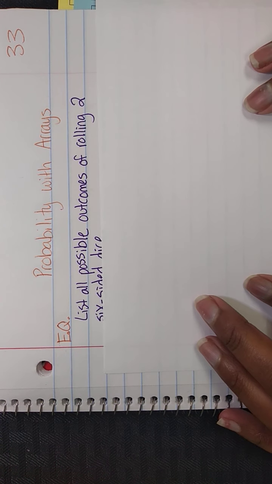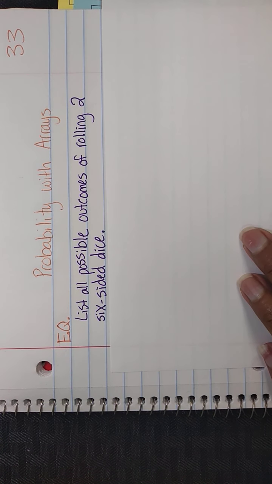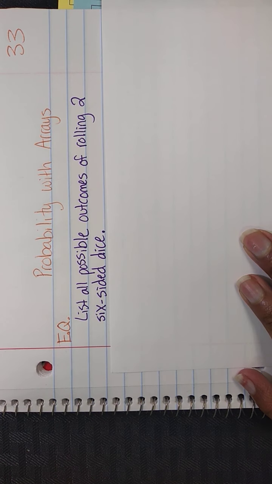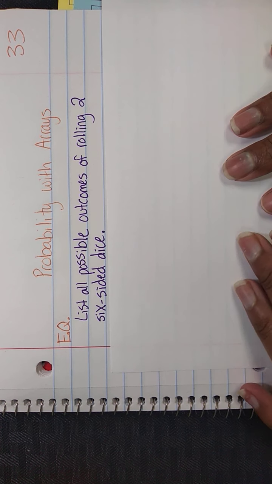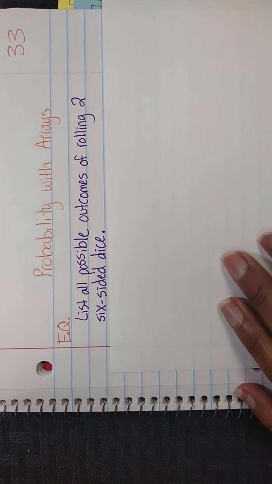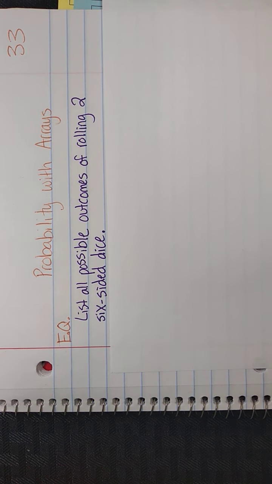Write down this statement. Pause the video so that you have a moment to write down what you see. Go. Okay, now that you've written that down, let's talk about that. All the possible outcomes of rolling 2 6-sided dice. Well, if you imagine rolling dice, pause the video and think, what are all the possible outcomes if I roll dice? Go.